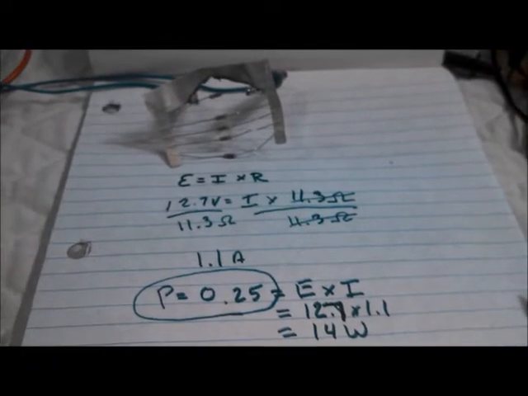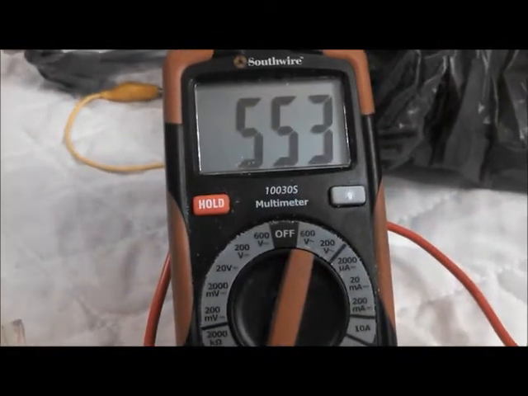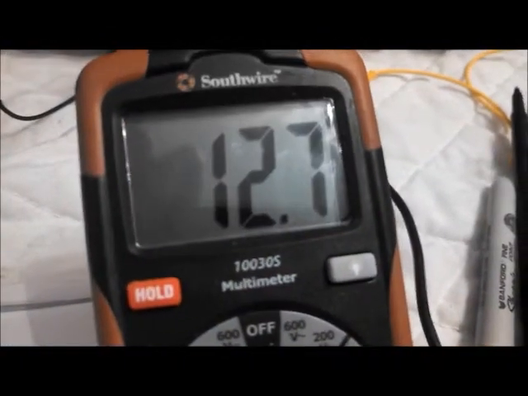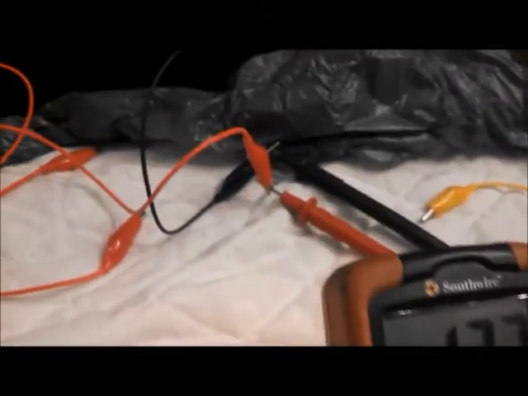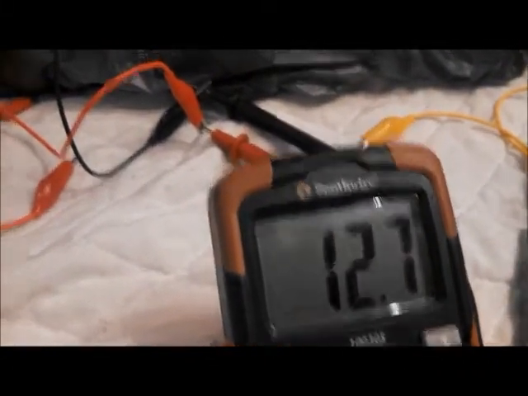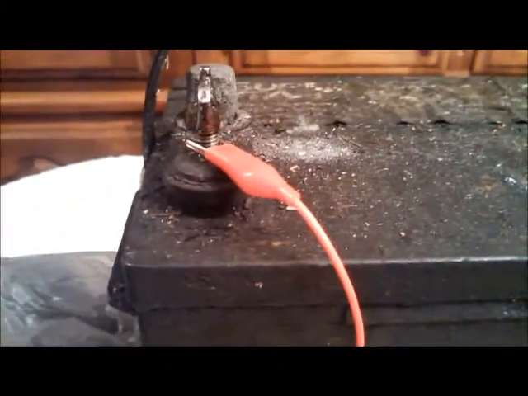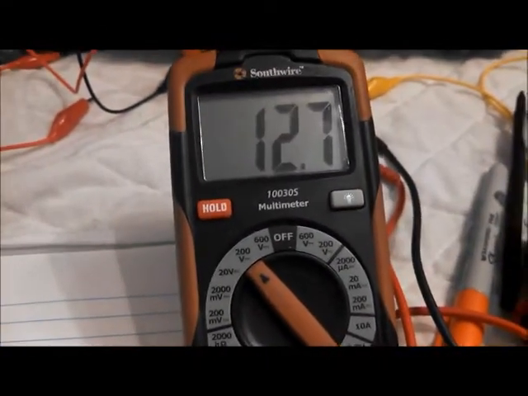Let's see what happens with a manageable resistor. Let's try to see what happens if we use the 560 ohm resistor, which is reading at 553 ohms, on a battery that's reading 12.7 volts DC. Now what's interesting about this is that it's reading positive because the black is on that side and the red is on that side. If I were to switch these, that would read a negative 12.7, but for a resistive circuit that wouldn't matter.